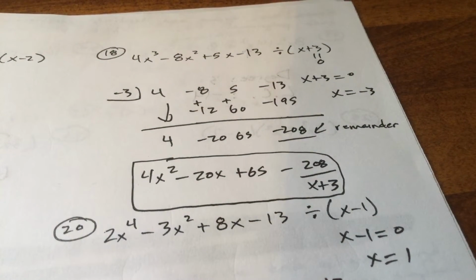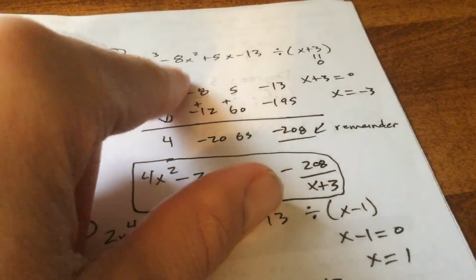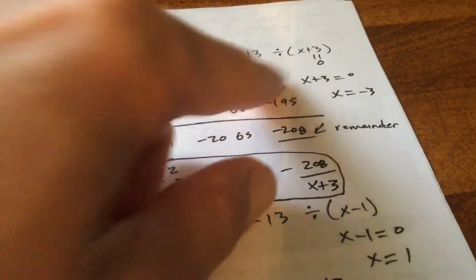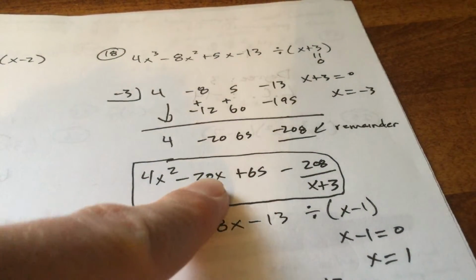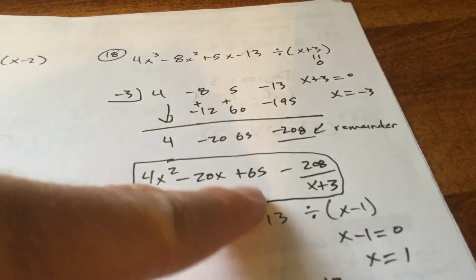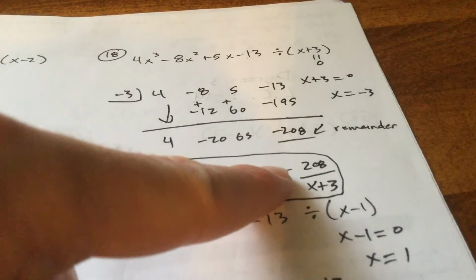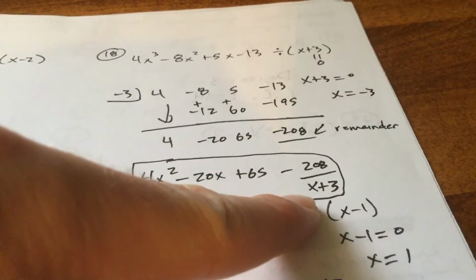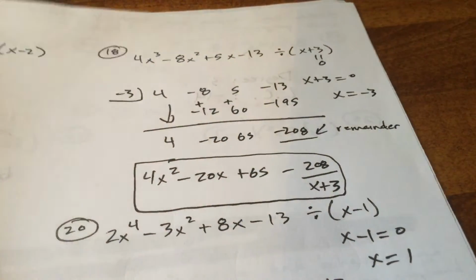And then, what does the 4 mean? I had 4x to the third. I divided by a power of x, so I'm 1 power less: 4x squared, minus 20x, plus 65, minus the remainder, 208, over what I originally divided by, x plus 3.